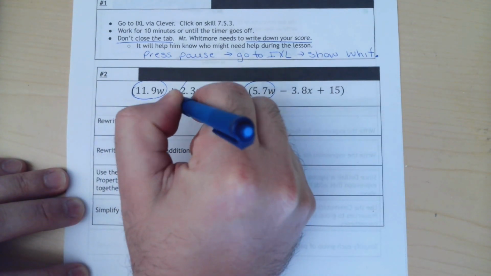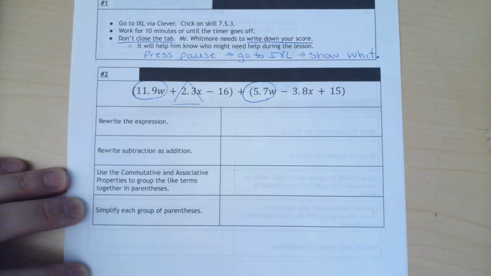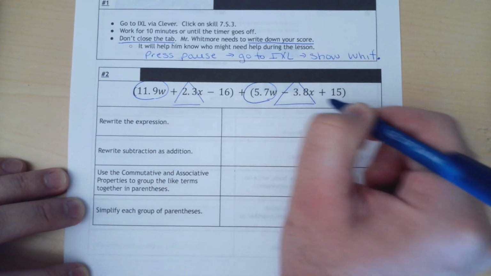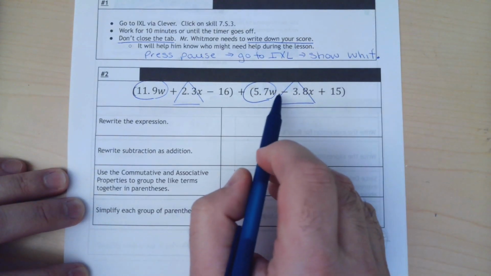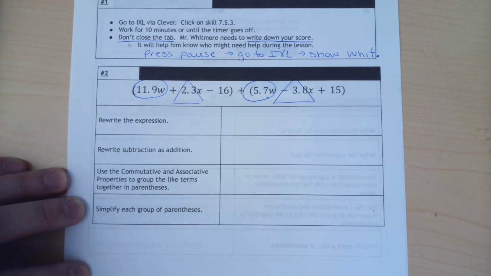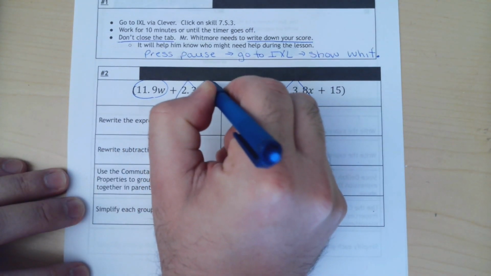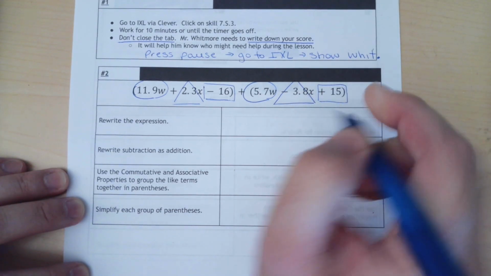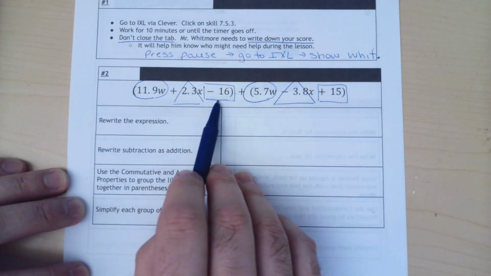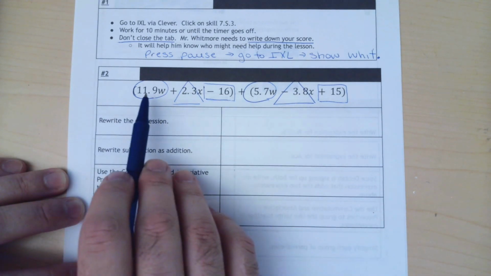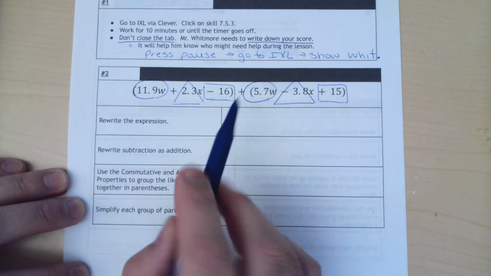We also have 2 and 3/10 x, and then a minus 3 and 8/10 x. Notice that I'm including the subtraction sign. And then we have our like terms, our constants. So there's three groups of like terms here. There's the constants that I just put rectangles around. There's the x terms, and then there's the w terms.